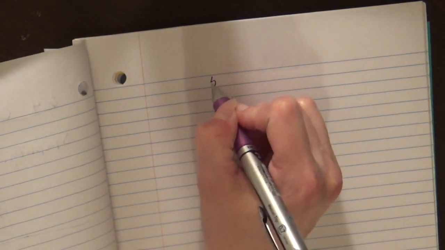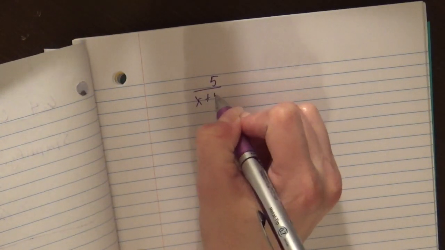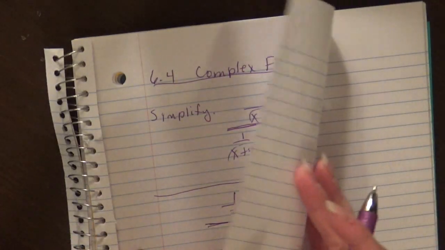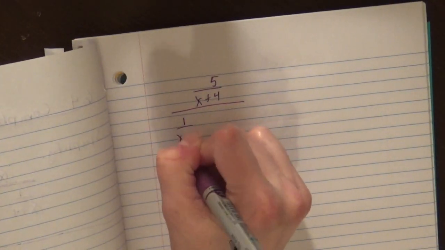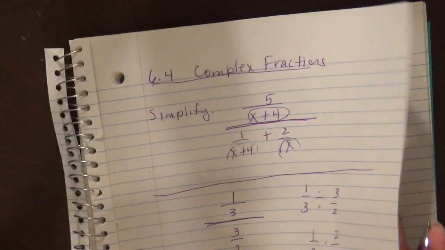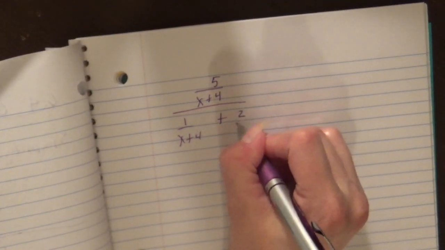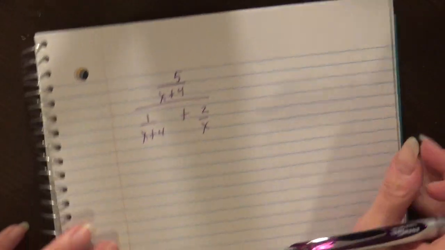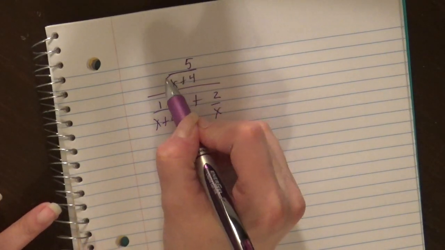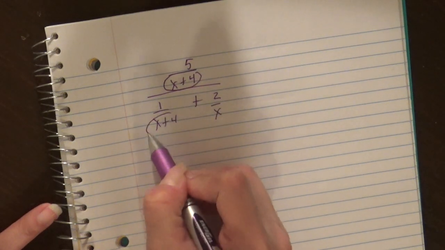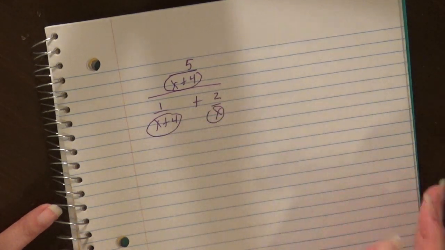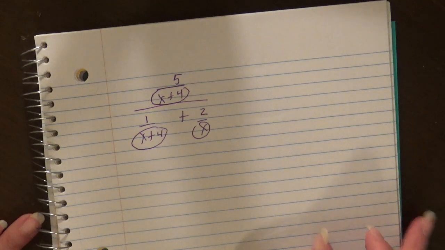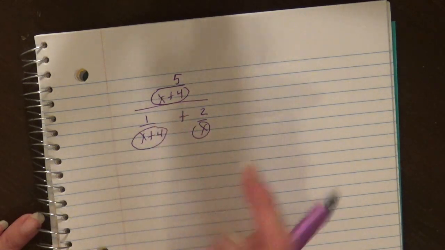So I've got 5 over x plus 4, all over 1 over x plus 4 plus 2 over x. Okay. So if I look at each of these denominators, x plus 4 and x, I need the least common multiple or the least common denominator of each of those.